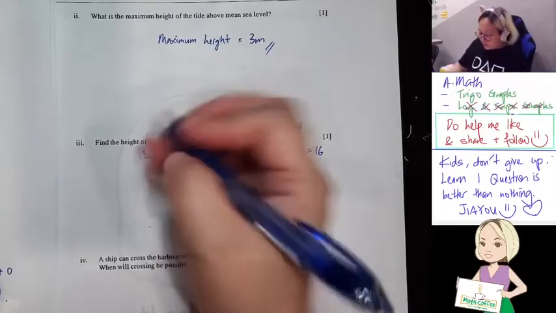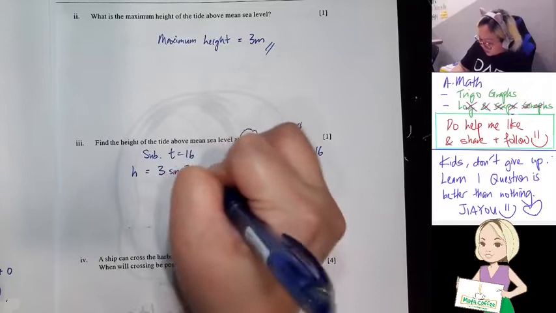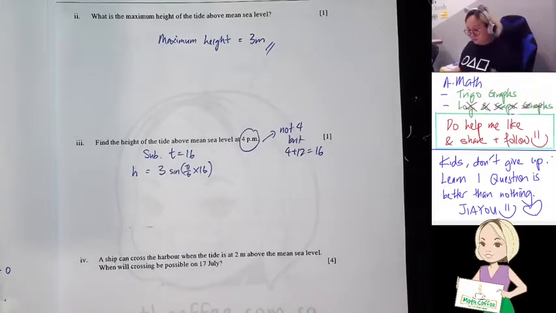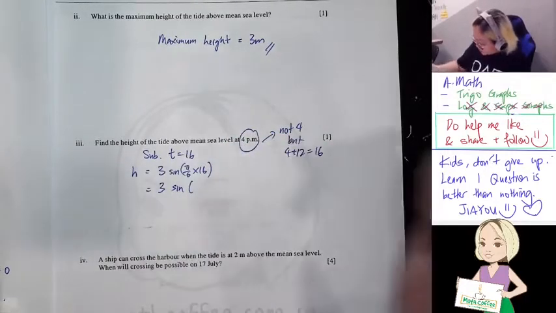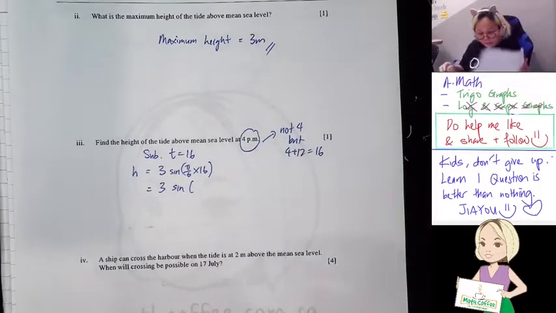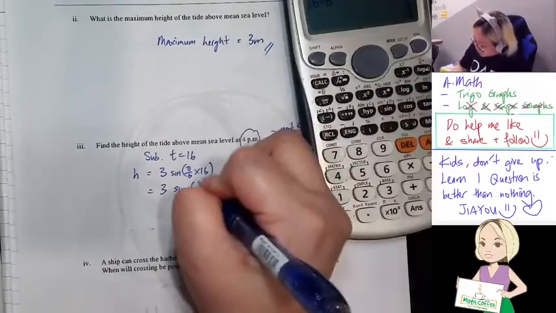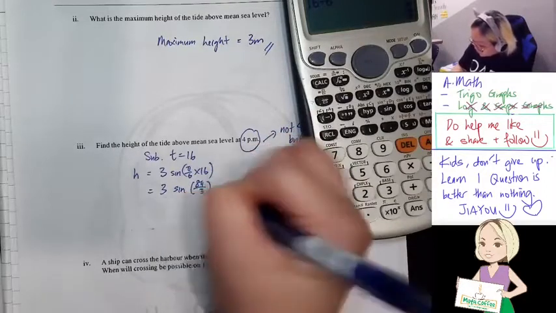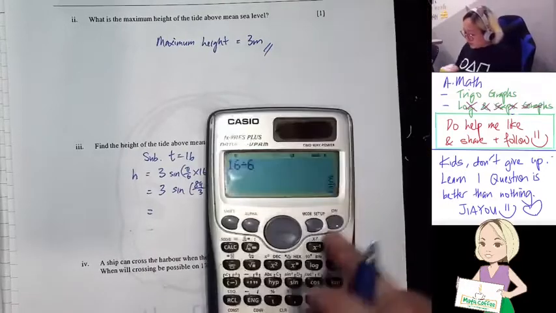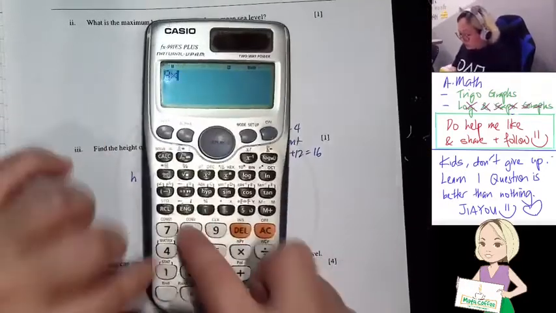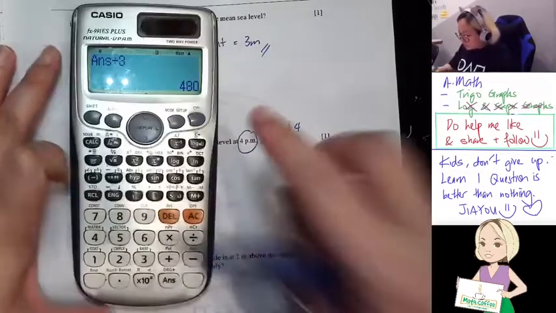So just now our H is equal to 3 sine pi over 6 times 16. Okay, and you will get 3 sine 16 pi over 6. I think 16 over 6 is 8 over 3. So it's actually 8 pi over 3. Okay, let me see, 8 pi over 3 is what value? 8 times 180 divided by 3. So it's 480.